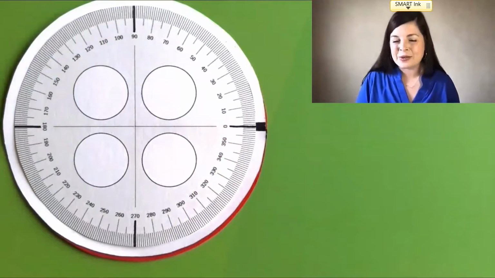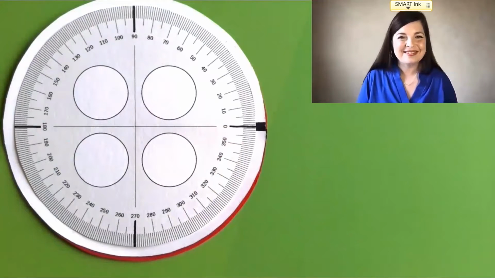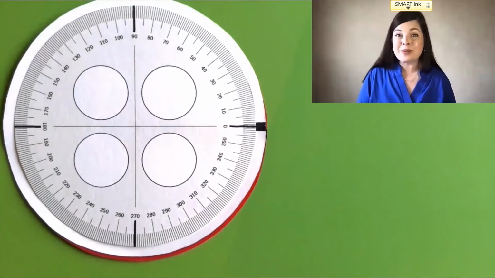How many right angles are there in a full circle? And how do you know? There are 4 90-degree angles in a full circle. We just made 4 quarter turns, which is the same as 4 1/4 cutouts of a circle, and each one was 90 degrees. Excellent work today, friends.